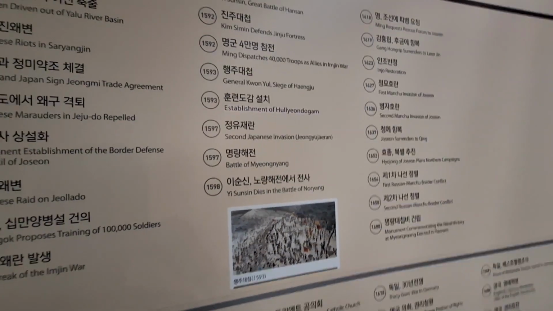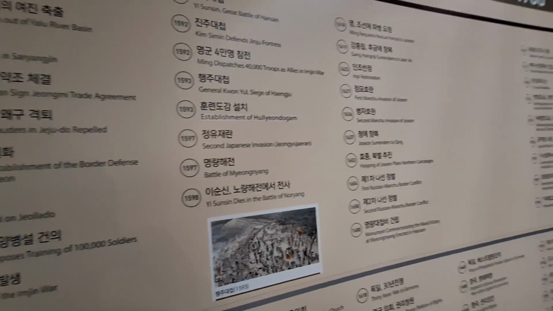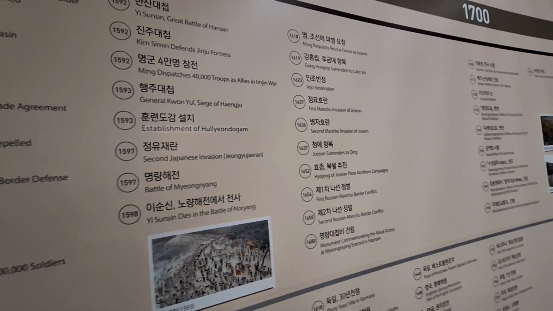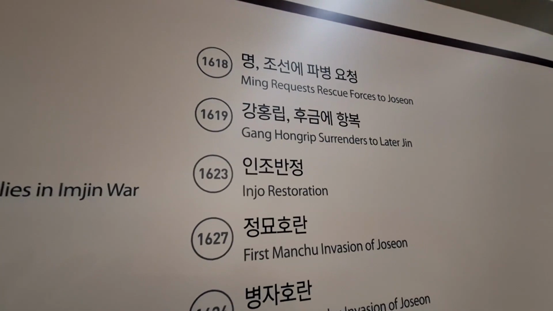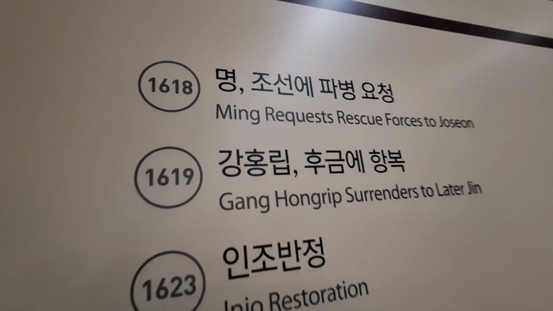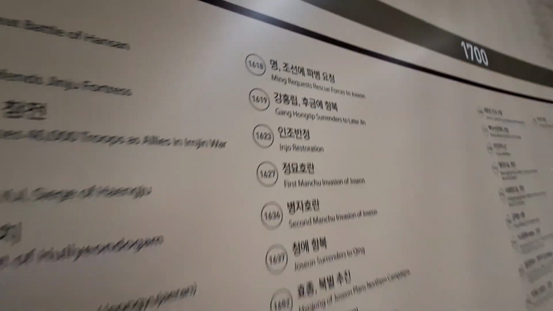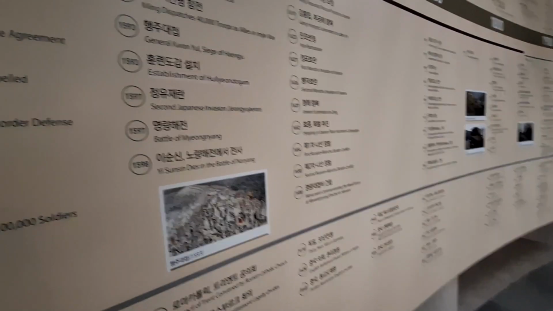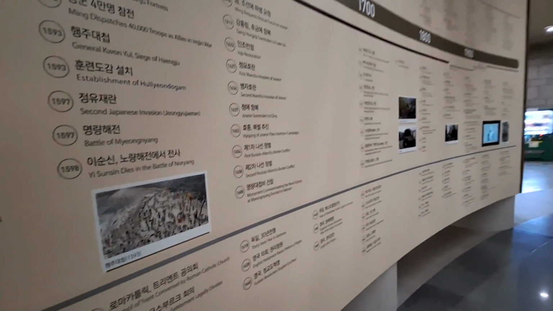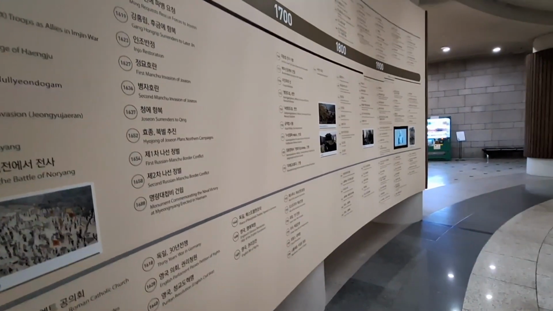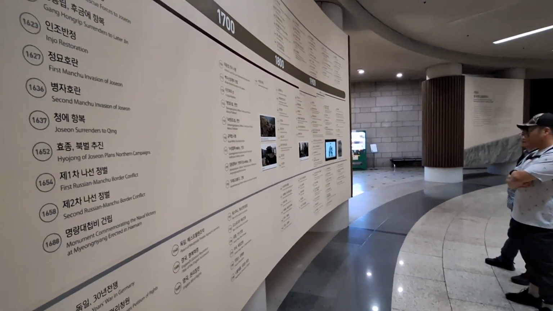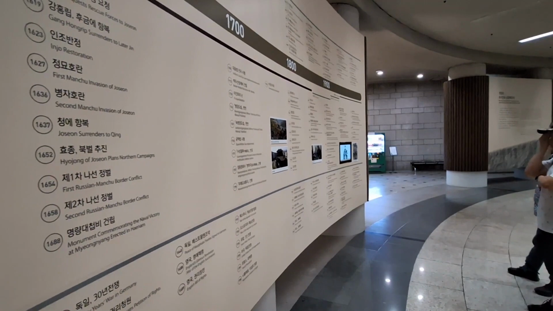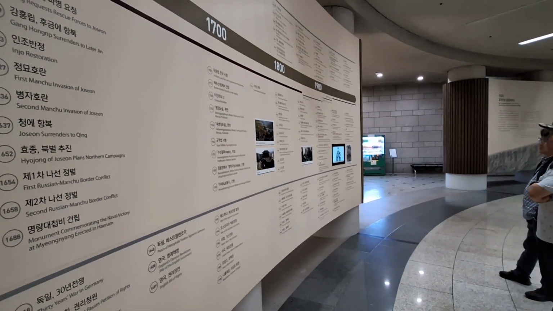And after Toyotomi Hideyoshi died, they backed off, and then there was a civil war. There were several Three Kingdoms periods, and of course, the next big event would be the 1950s, the Korean War, which we will show you later on in some of the other videos.